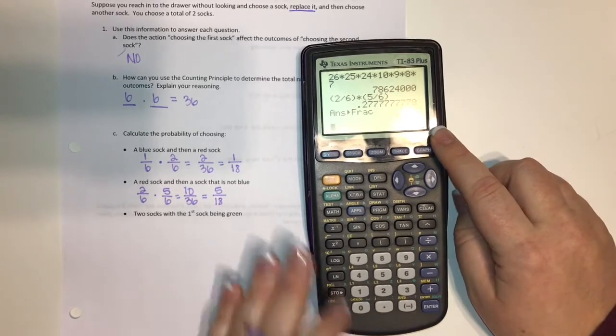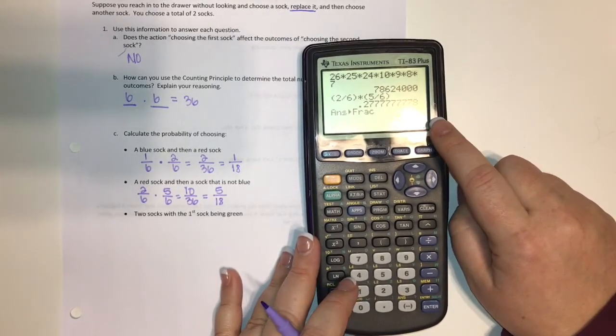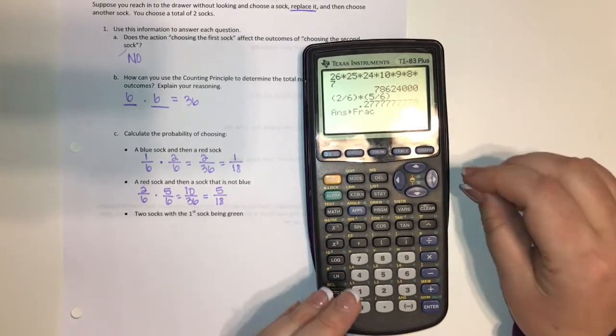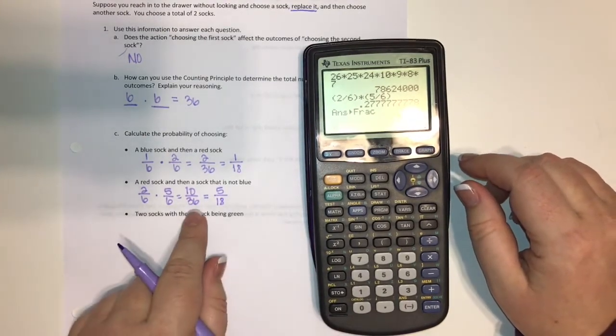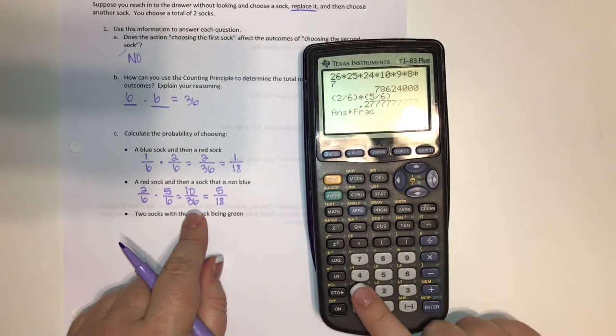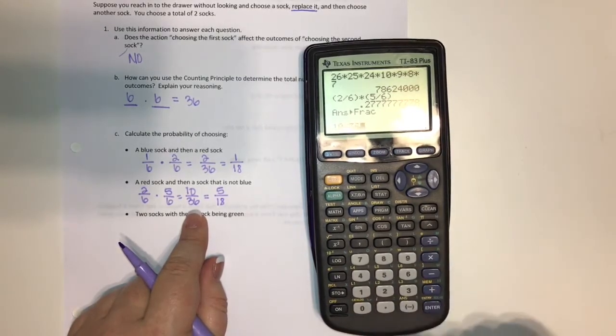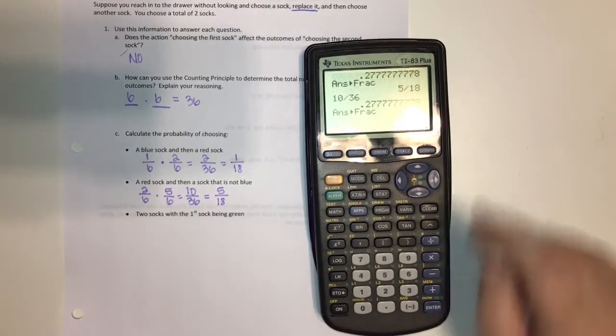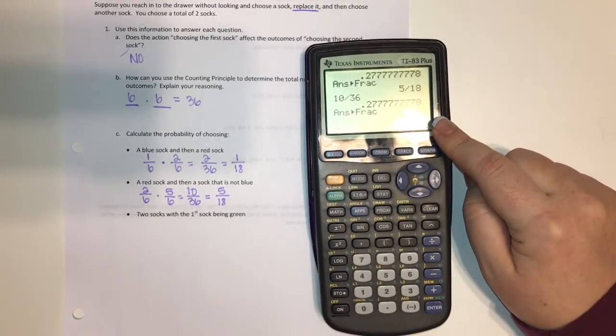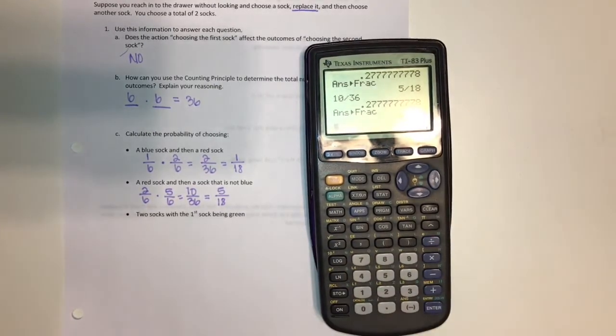So we get 5 out of 18. This will always put it in the most reduced fraction form, so you don't have to do the math yourself. If we want to see if 10 out of 36 is reduced, we can just do 10 out of 36 in the calculator, hit enter, hit math, enter, enter. And the calculator actually will reduce fractions for me, which is a nice little feature that I love.